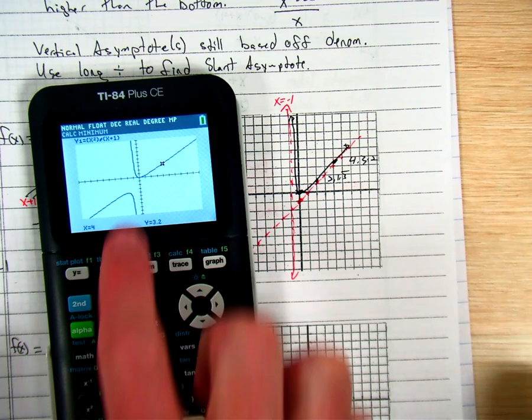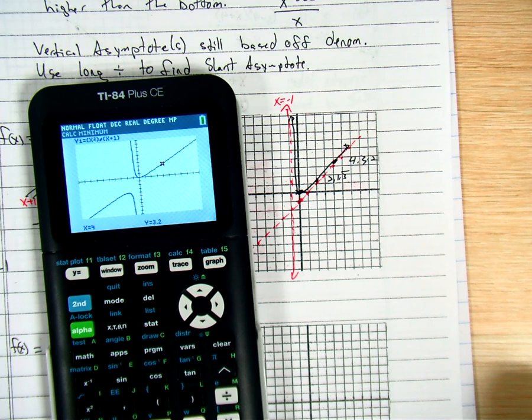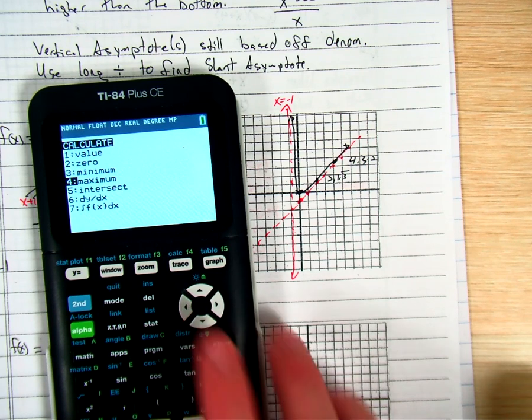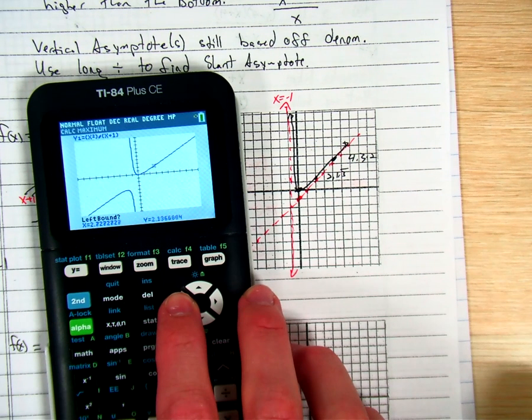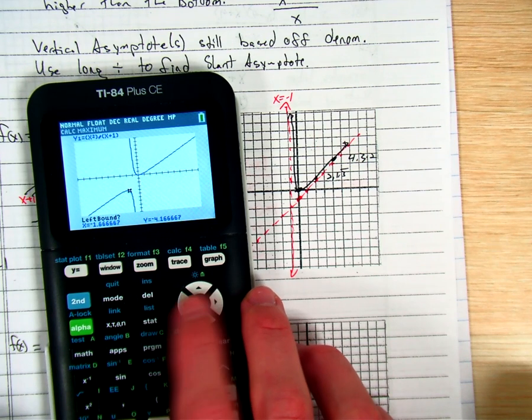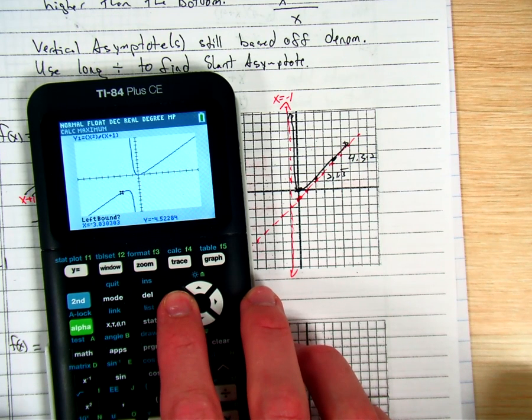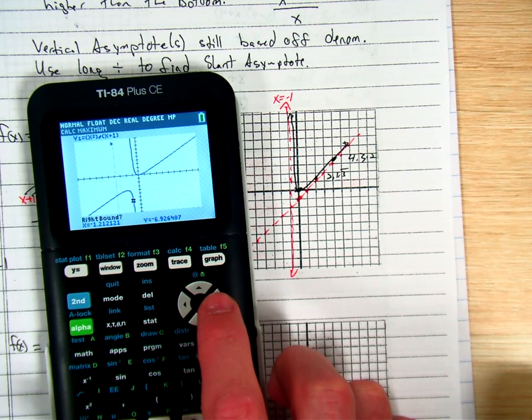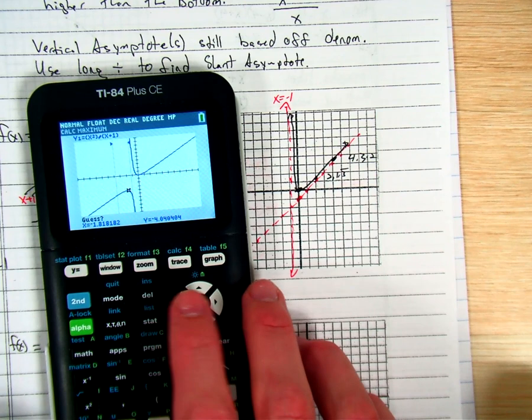Now that's the top, so we're going to need a maximum. So we're going to go second trace maximum, and we'll scooch on over till we get somewhere close. Okay, so left bound, so make sure we're on the left side of it. Right bound, make sure we're on the right side of it. Guess in the middle.